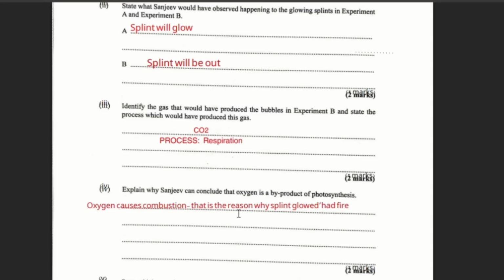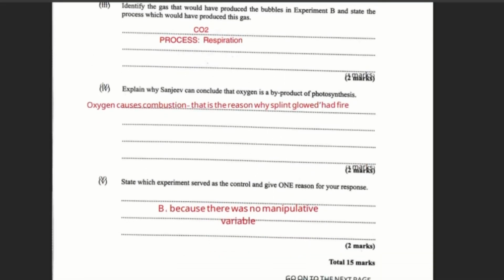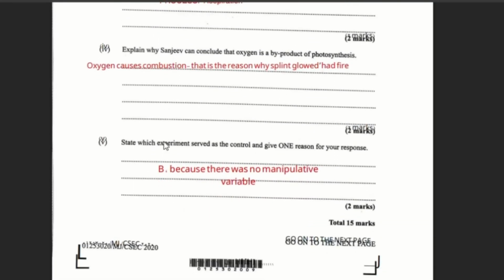If there was no oxygen or not enough oxygen in there because the plant was not photosynthesizing enough, then the splint would not glow. There would be no fire. There would be no light basically. And then: state which experiment served as a control and give one reason for your response. So B was what served as the control, and this is because there was no manipulative variable.